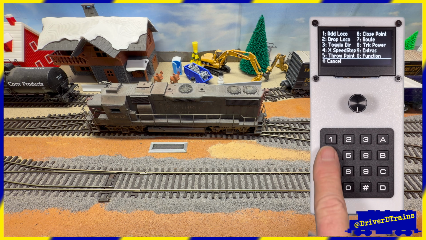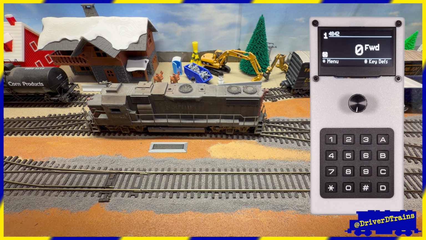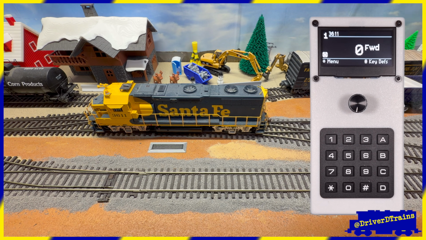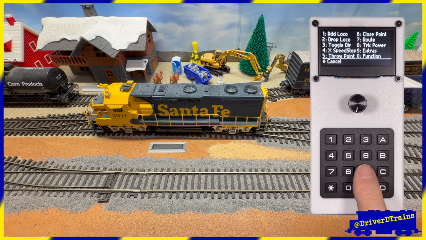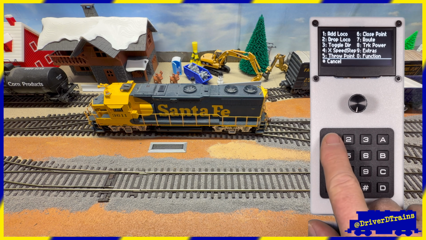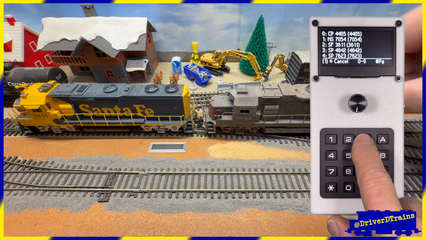When this setting is on and we add a new locomotive, any previously active locomotives will be dropped. Then, if and when we want to run multiple locomotives together again, we can toggle off this setting the same way that we toggled it on, and we can once again add additional locomotives to run in a consist.